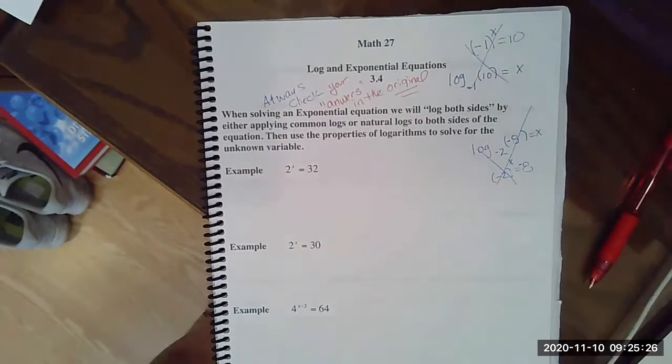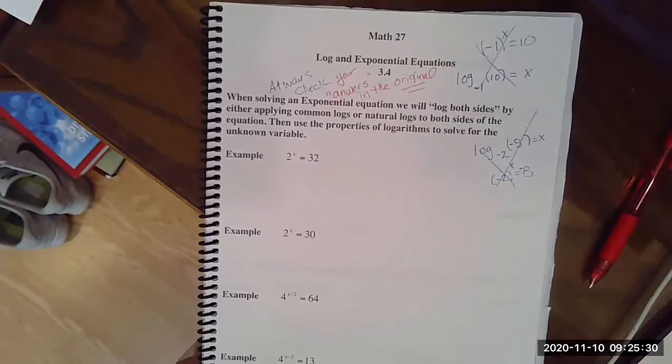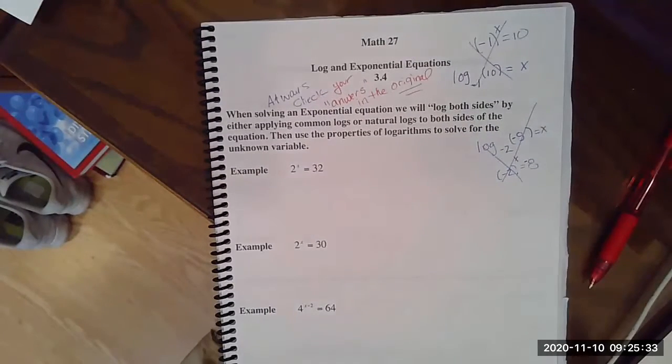Now, if you don't check in the original and you go back to one step before the answer, it could work there, but you made a mistake along the way. So your answer works with a mistake along the way, but it doesn't work in the original. You got to check the original.